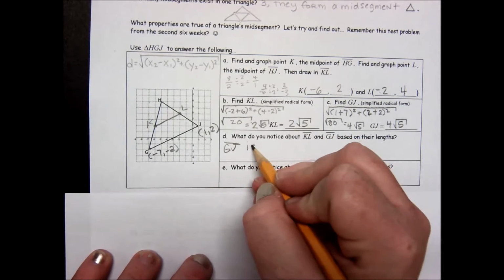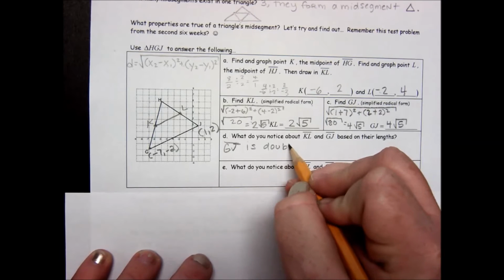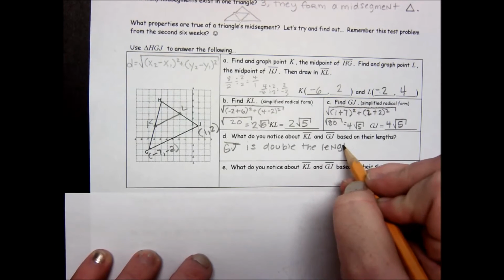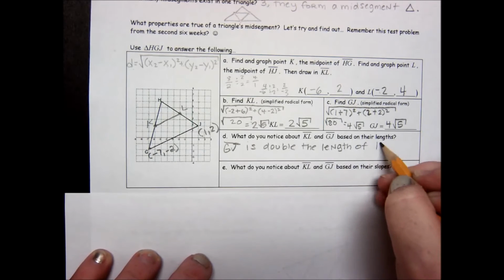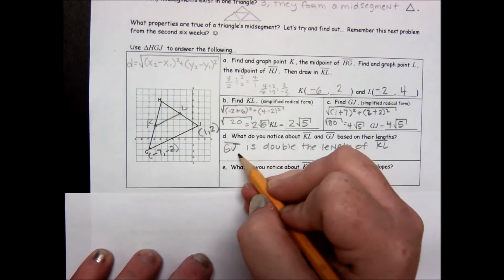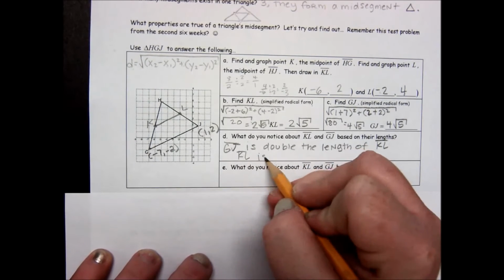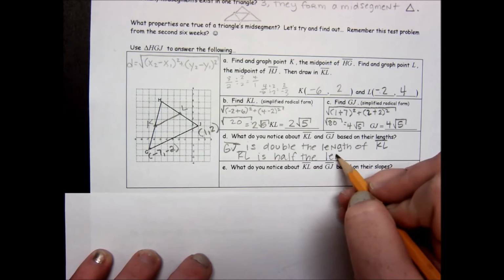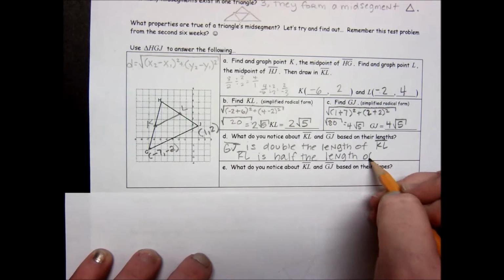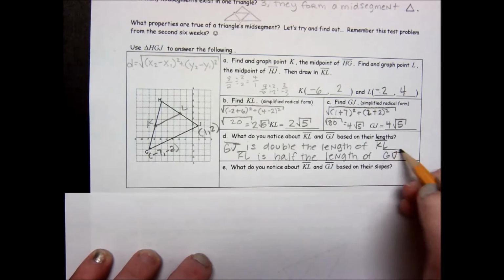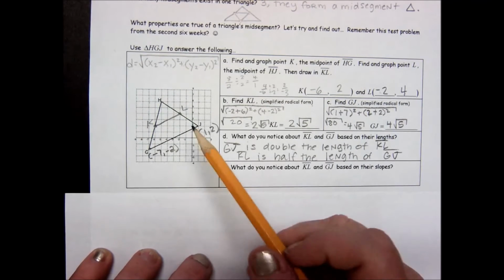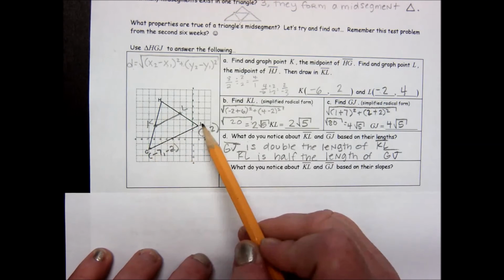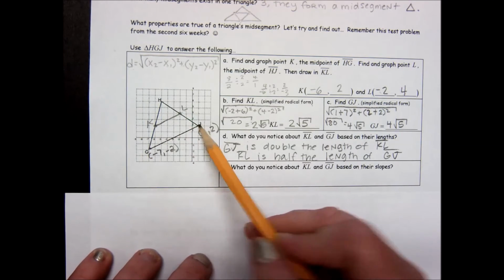GJ is double the length of KL. So that means KL is half the length of GJ. Just restating the same thing. So that means that my midsegment is half the length of GJ. So if KL had been 10, GJ would have been 20.